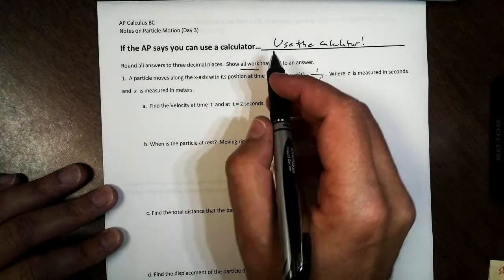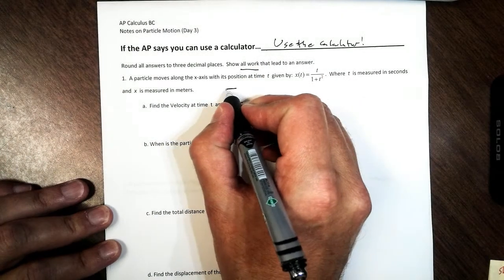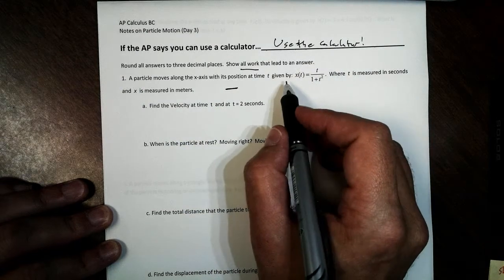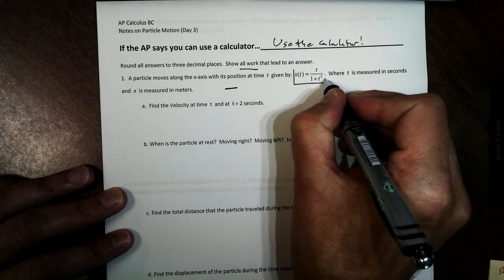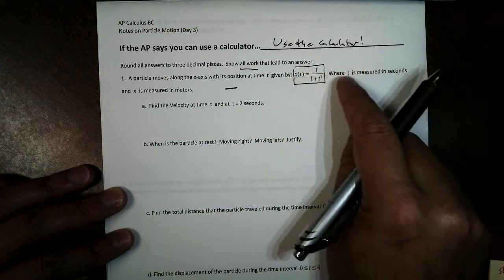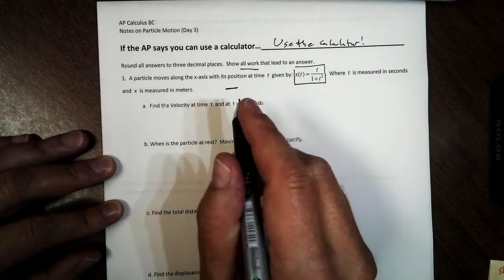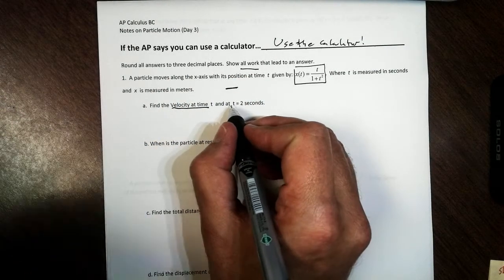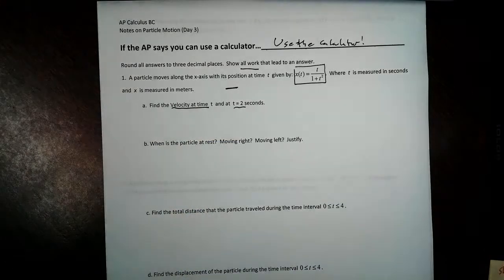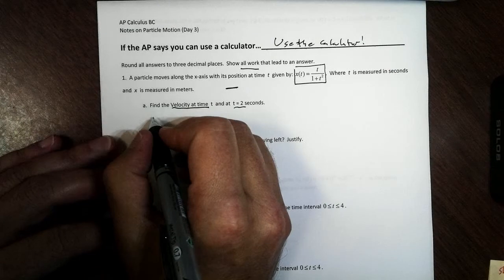A particle is moving along the x-axis, so it's just moving back and forth along the x-axis. The position is given by x of t equals t over 1 plus t squared, where t is measured in seconds and x is, of course, measured in meters. For part A, we're asked to find the velocity at time t, and then the velocity at time t equals 2. So, of course, they're asking for the first part to take the derivative.